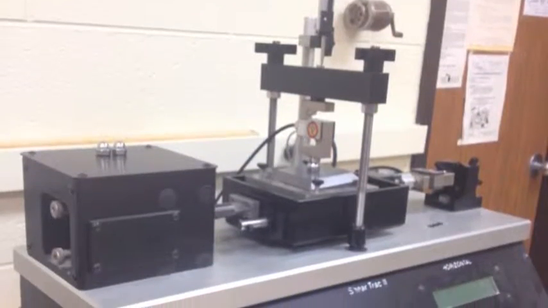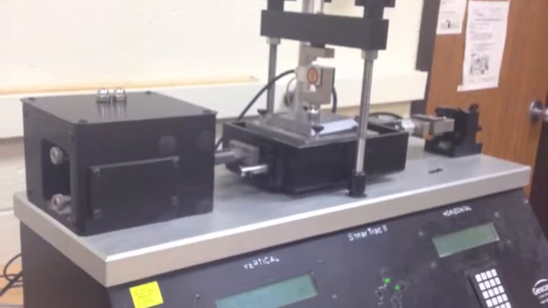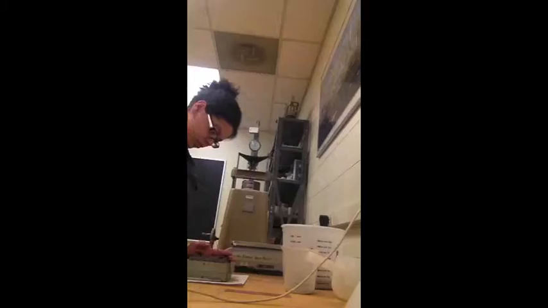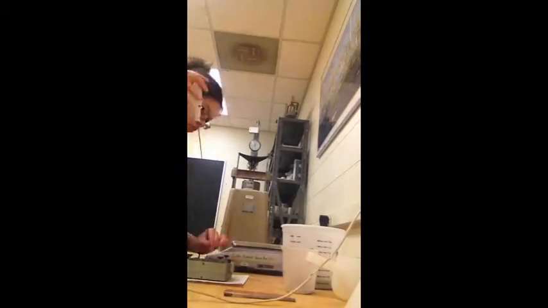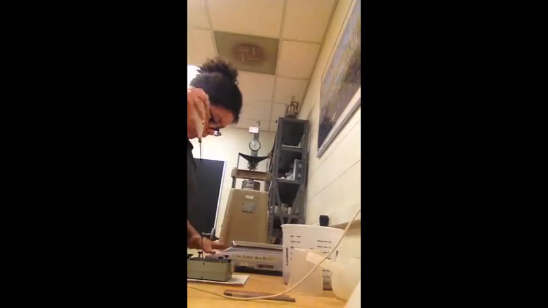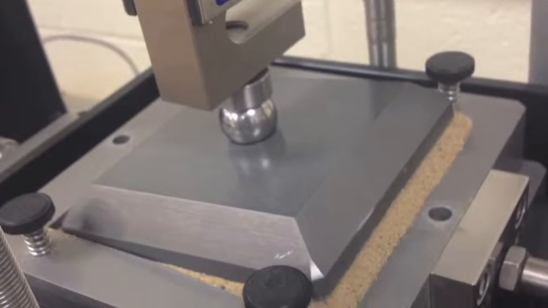So for the research I was involved in, I ran many tests called direct shear testing, which is a test that determines the peak shear strength and dilatancy of the soil sample being tested. These tests take quite a lot of time, since you have to prepare the sample, which can take up to 15 minutes, and then you have to wait for the sample to finish shearing.